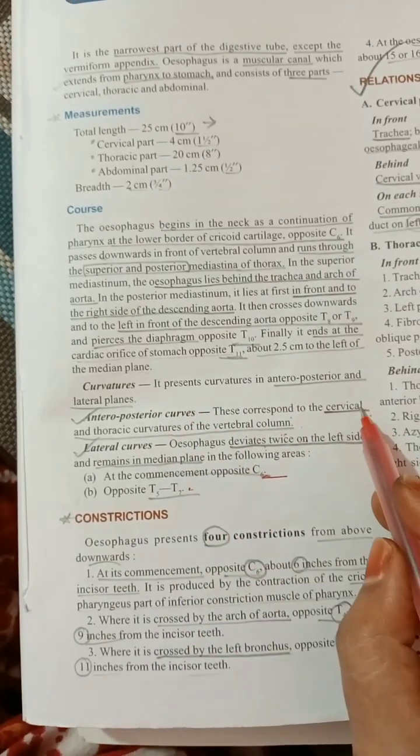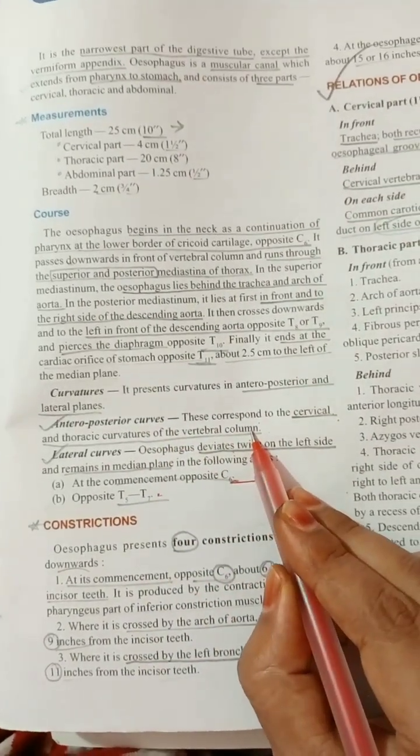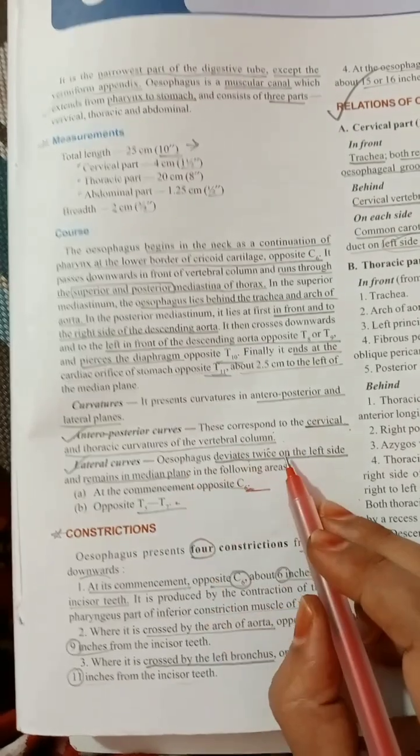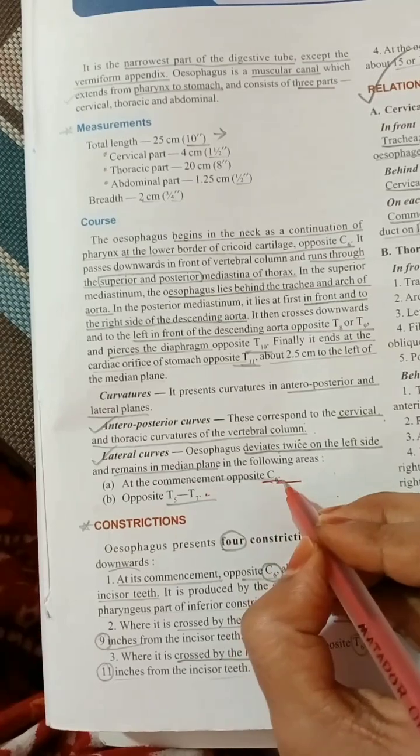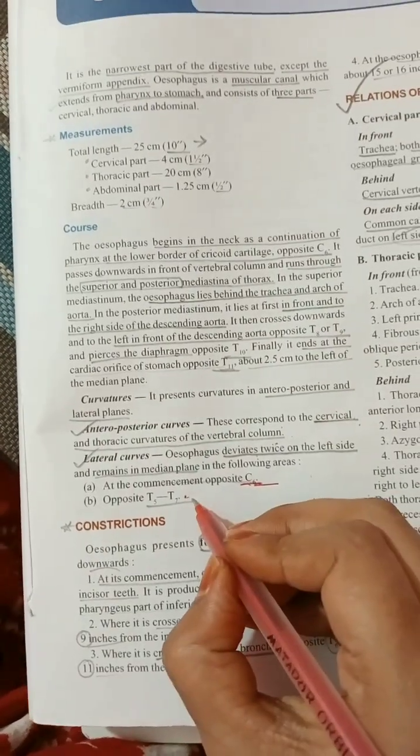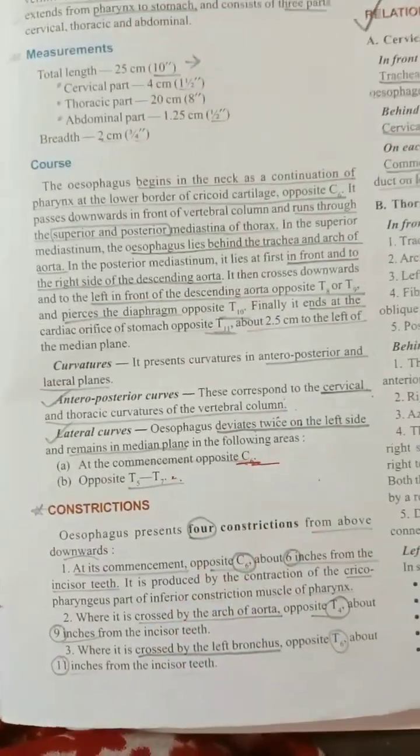The anterior-posterior curvature corresponds to the cervical and thoracic curvature of the vertebral column. The lateral curvature deviates twice to the left side and remains in the median plane at the level of the C6, that is at its commencement, and opposite the thoracic 5 to thoracic 7 vertebral level.